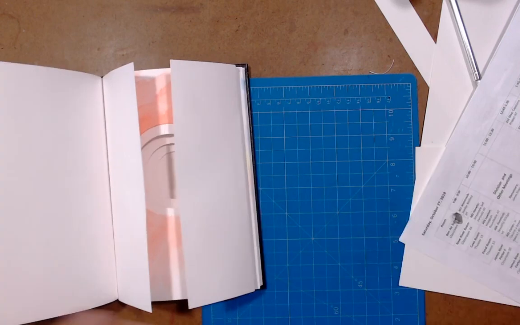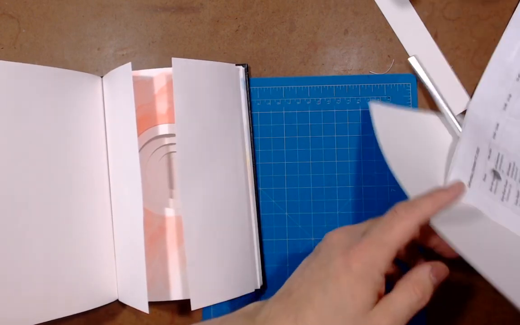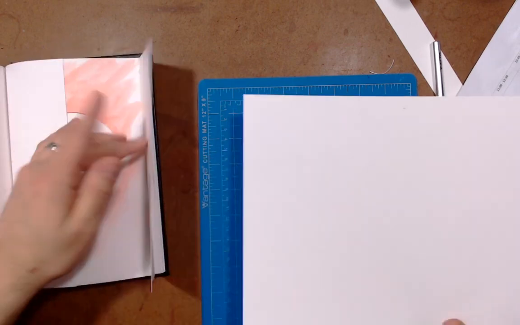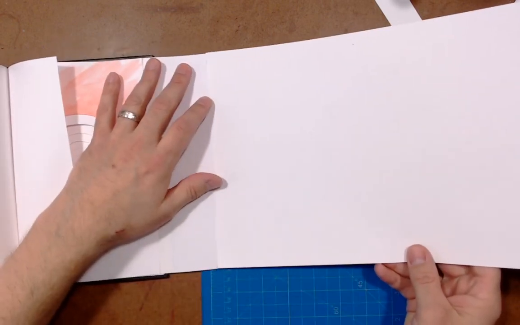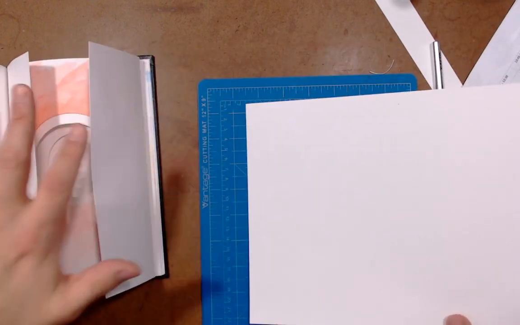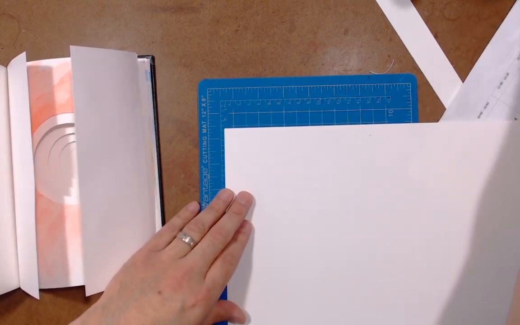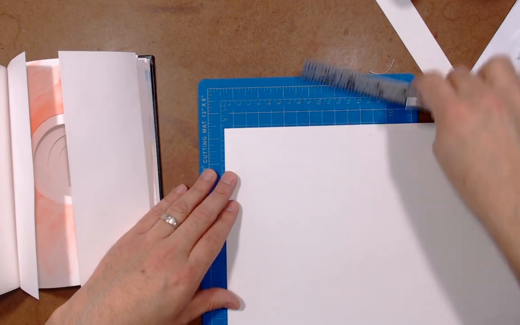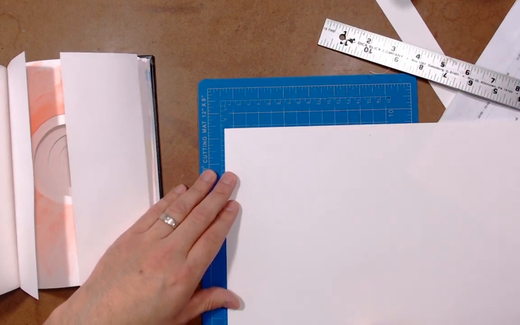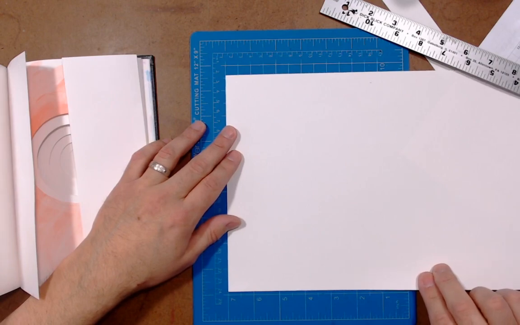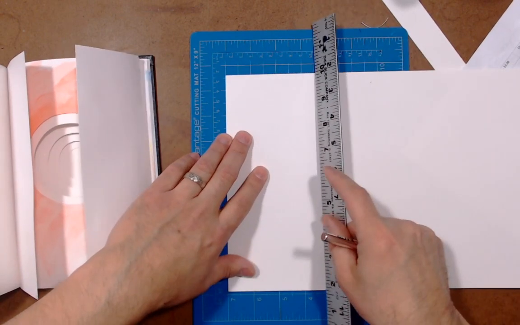So I've got a bigger piece of paper, and I cut this one on my paper cutter, so it's the exact same size of my book. And I want to cut a piece of this off. I'm going to use my ruler. Now the nice thing about the cutting mats are the grids. So if I line my paper on the grid, I can cut a nice parallel line.